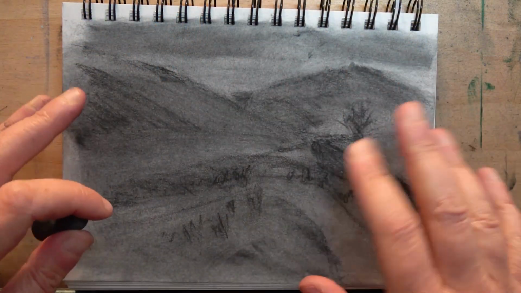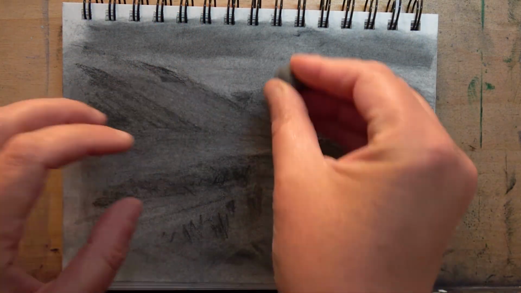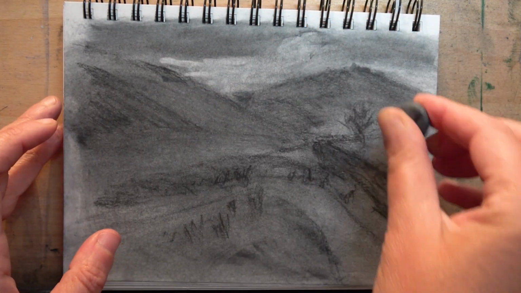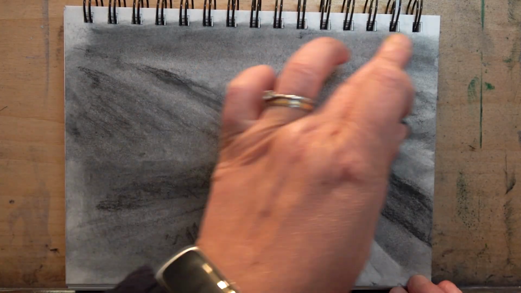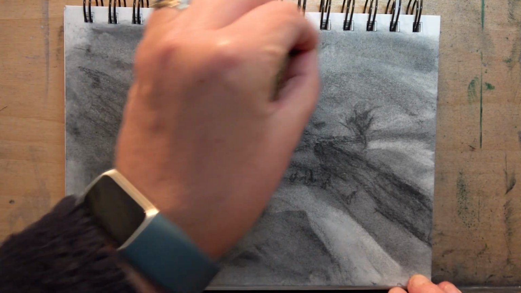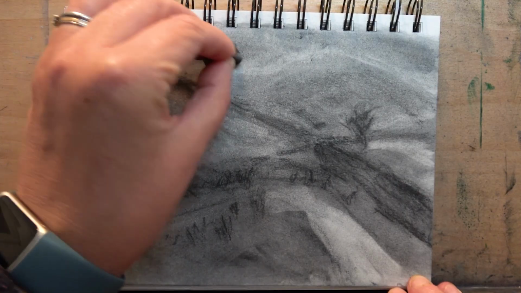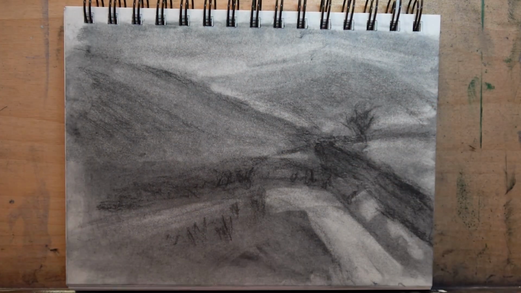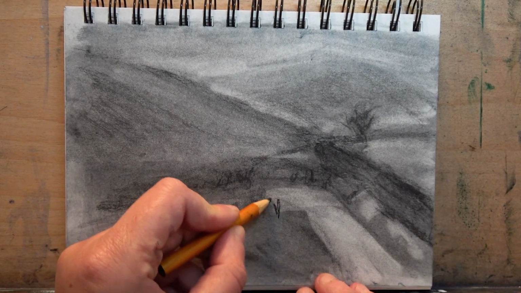Follow me. So when we have a drawing where we've got a similar tonal value throughout the entire drawing, our eye doesn't know where to go. It sees everything as the same, and that is what makes our drawings look flat. So if we lighten that background, so I've lightened those mountains in the background and the sky, and instantly we've got a bit more depth.